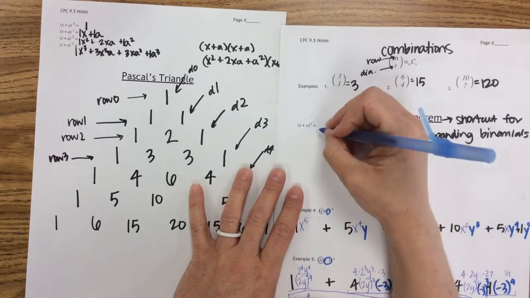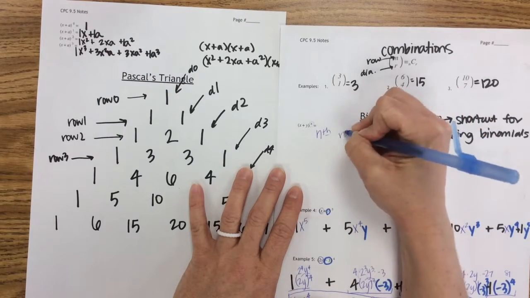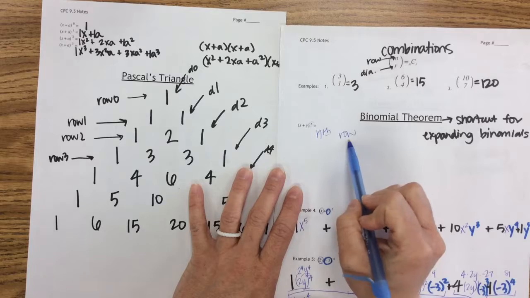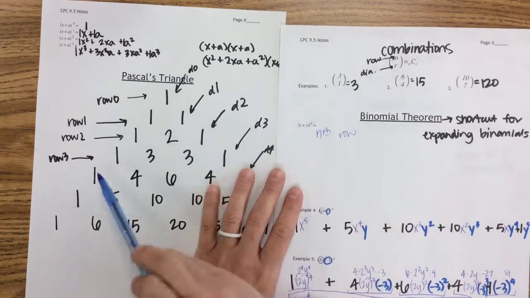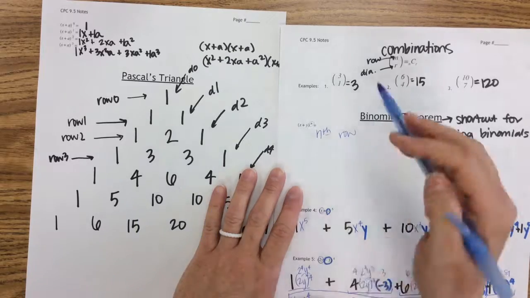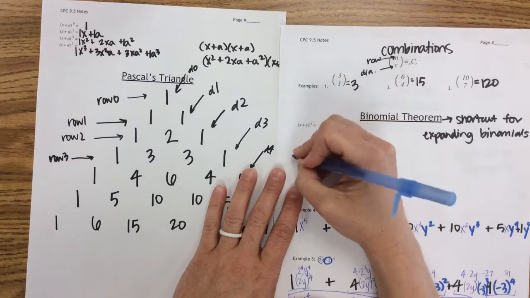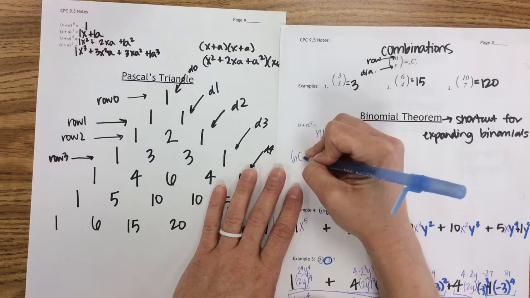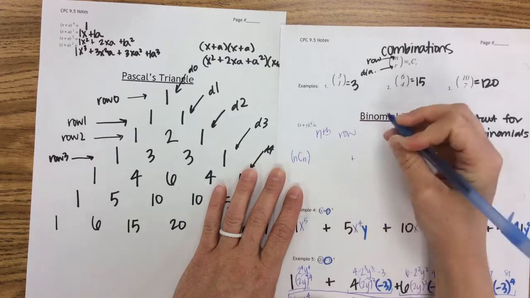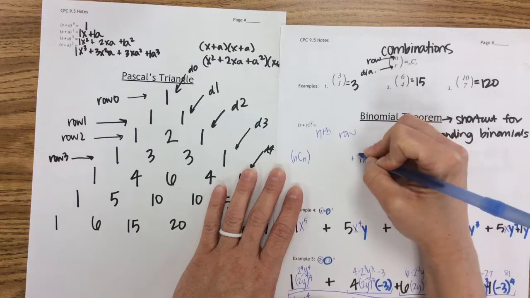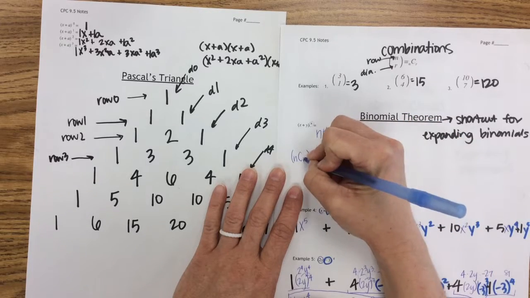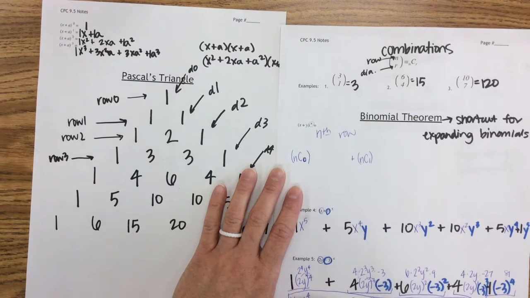We start with the nth row of Pascal's triangle. And if you don't have Pascal's triangle, another way to think about it is with combinations. Because all of these are combination answers, the first one in every row is, I'm sorry, I'm going to start with nC0. nC0.